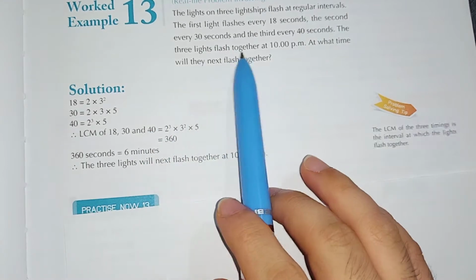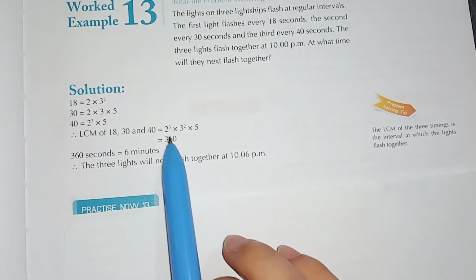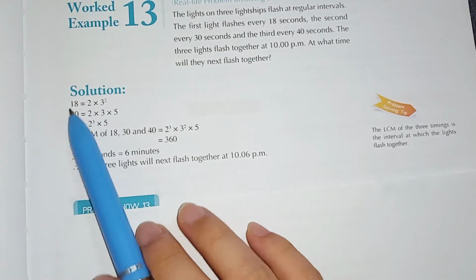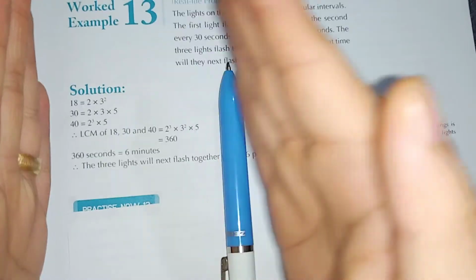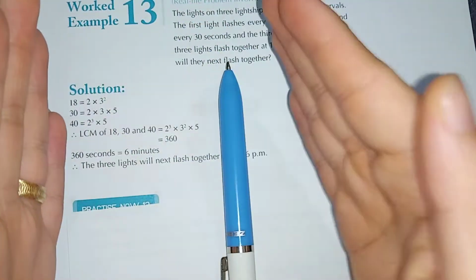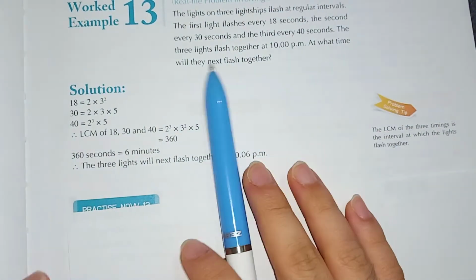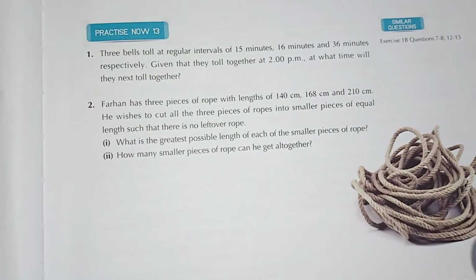While it's more logical if you find the LCM because it's the multiples of these numbers, right? Because we need to find the time after this time, right? So it'll be the multiples of them. Okay. So not possible if HCF.